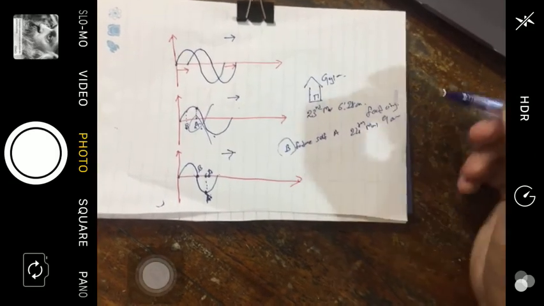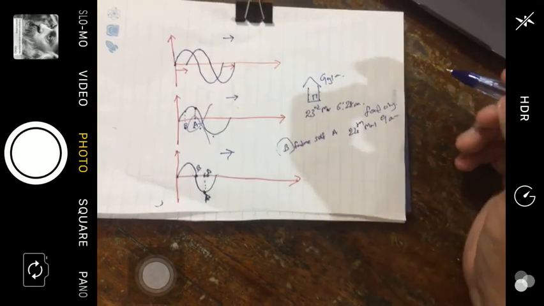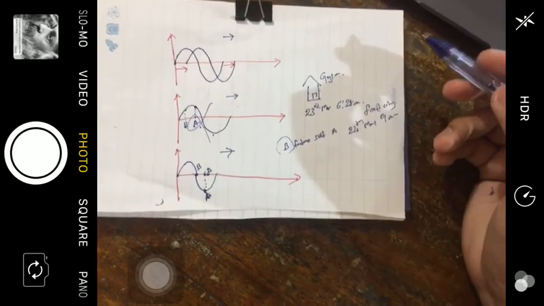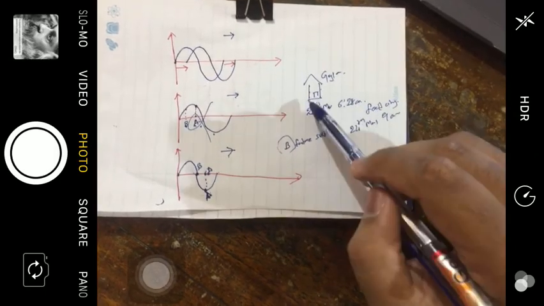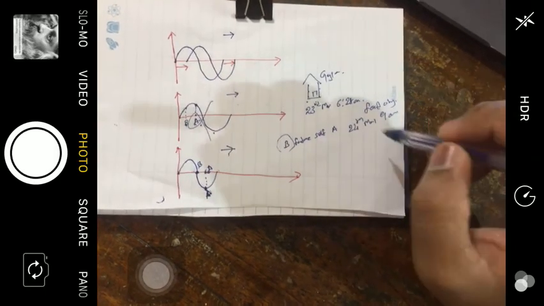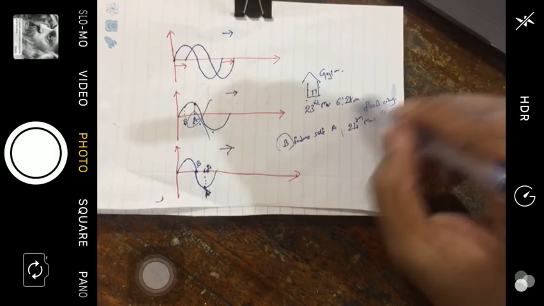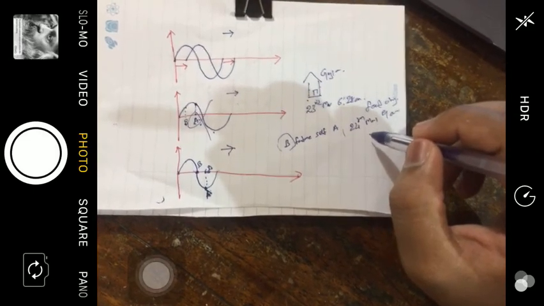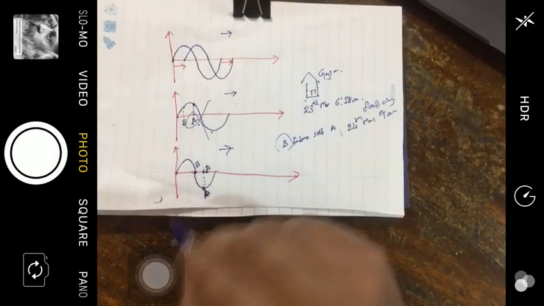Right now my equilibrium point is my house. Right now I am here, but tomorrow I would be here. So that is like comparing.